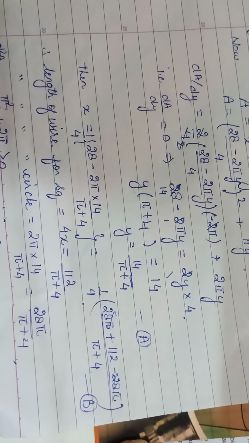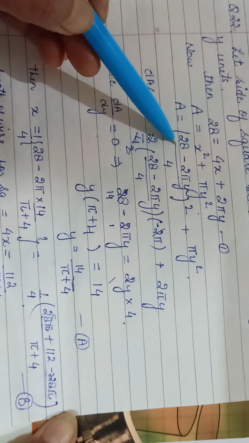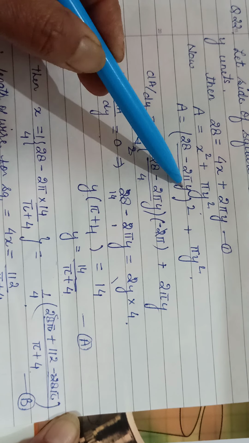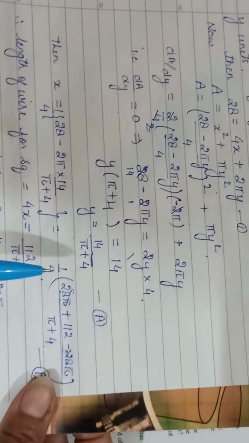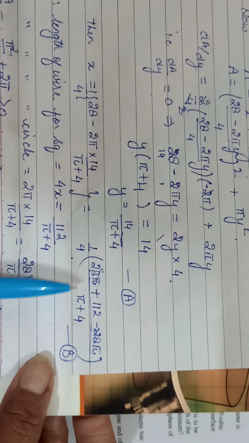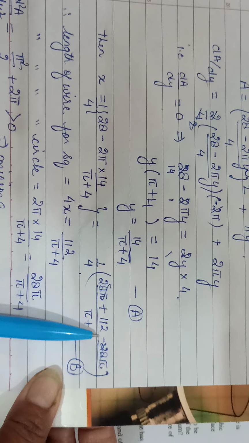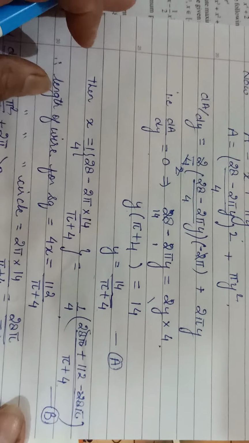Now we'll also find our x. So for finding x, this was the expression for x. So put that value of y in this x. 28 minus 2 pi, y की value रख दो आप यहाँ पर, calculate करो, take LCM and all, you are getting your x as 112 upon 4 into pi plus 4. Right, I did not cancel this 4 because मुझे पता है कि मुझे actually x and y नहीं बताना है. I was supposed to tell the lengths.